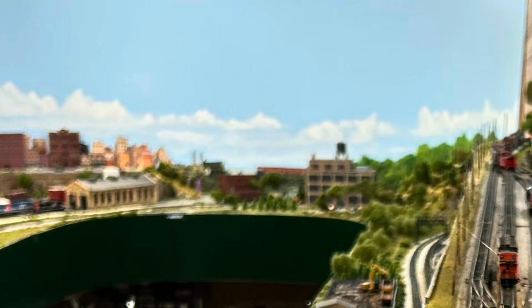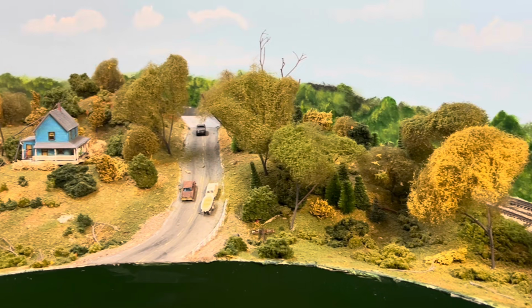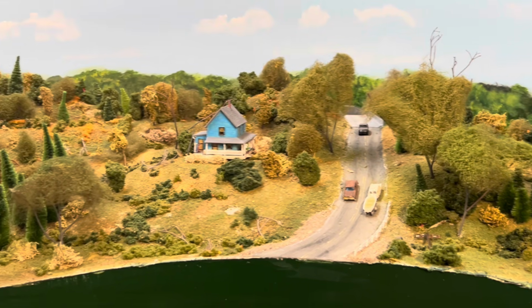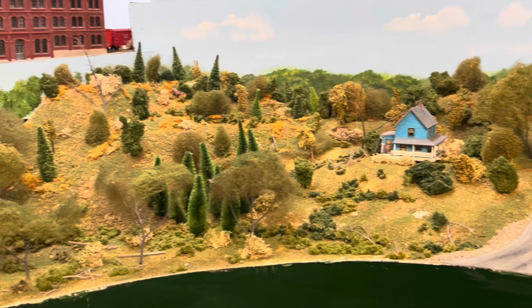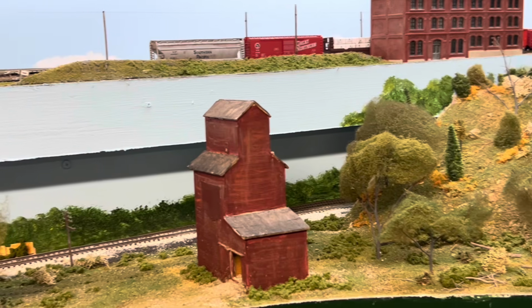The first tip, in my opinion, is the most transformative thing you can do for your layout. Add a backdrop. A backdrop is your cheat code for creating the illusion of infinite distance. It's what turns your layout from a contained scene into a sprawling landscape. Think about it. In the real world, you can always see the horizon. A backdrop gives you that same sense of space.